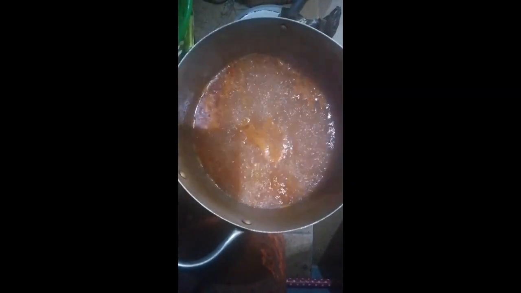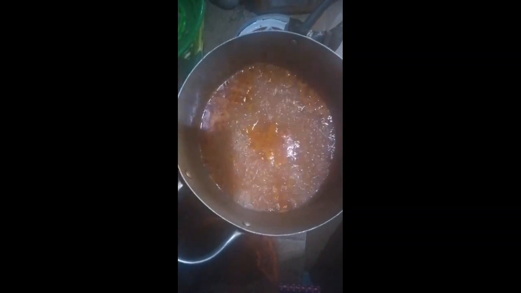So as I add the pasta, you see that the bubbles stop immediately, and after some time it begins to produce bubbles again. After some time you'll see that the mixture is producing bubbles again, and this is because it has returned back to boiling temperature. The whole liquid has returned back to the boiling point of 100 degrees Celsius again.